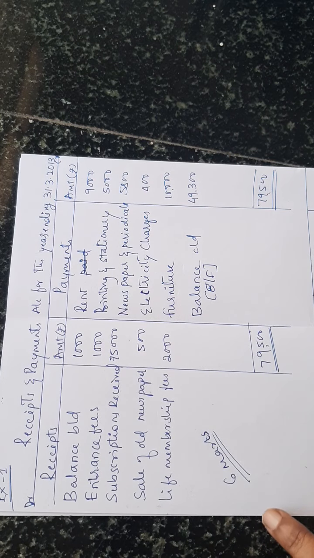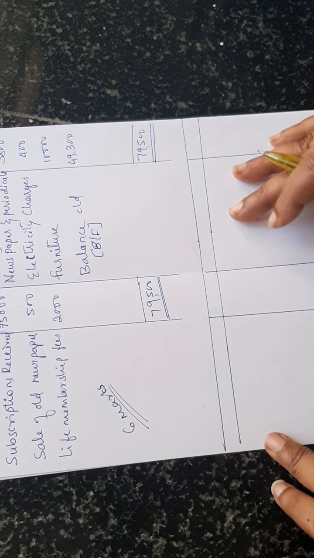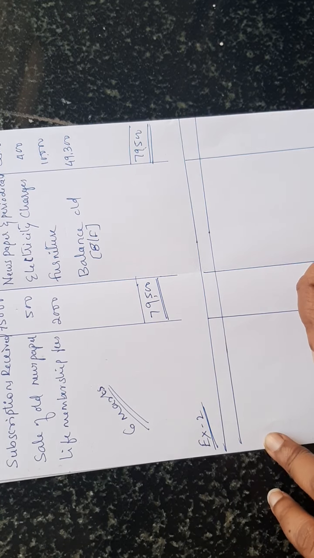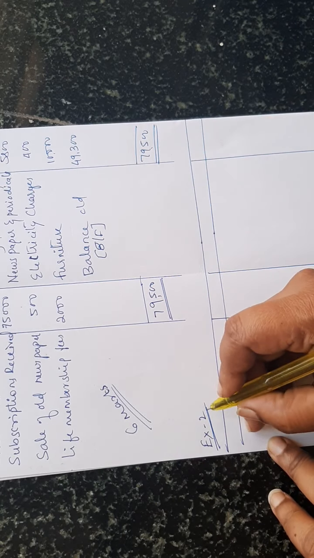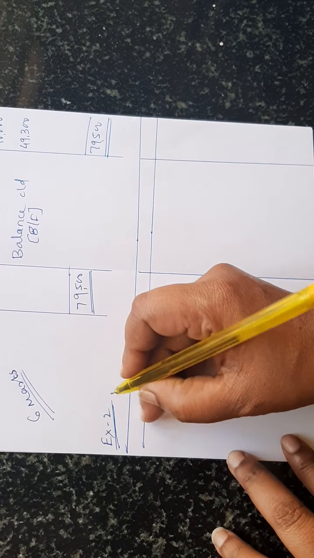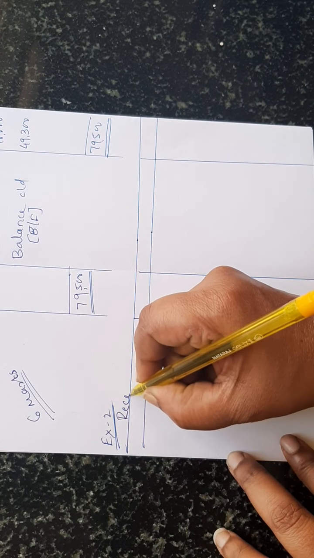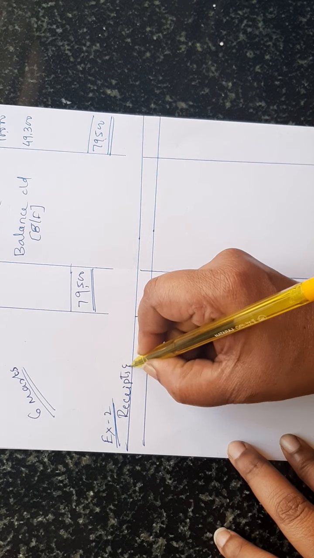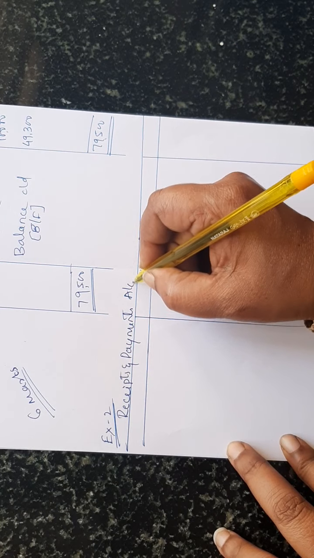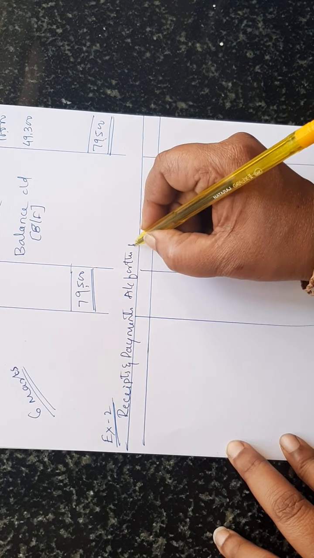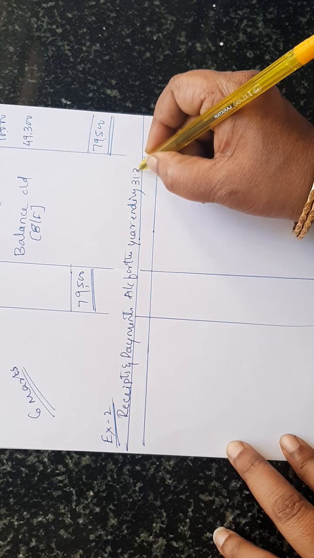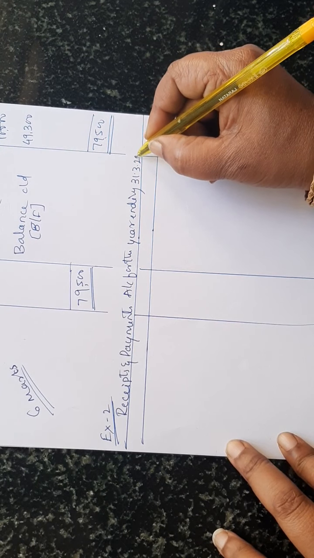And second similar problem, exercise example 2, I solve now, which I read while reading the first problem itself. So here I have prepared the account. I will name it first, receipts and payments account for the year ending 31/3/2014.